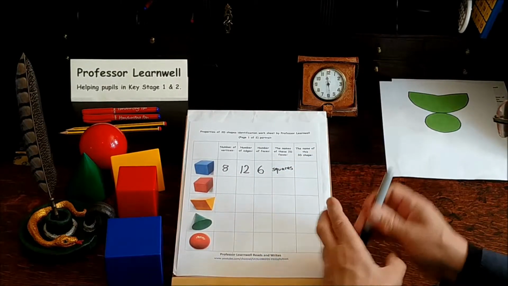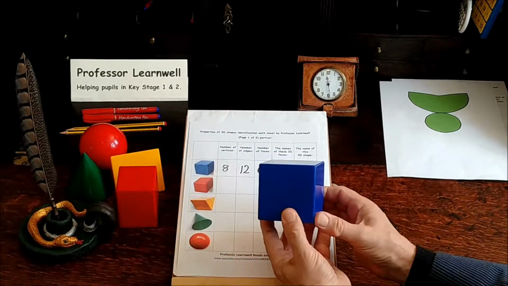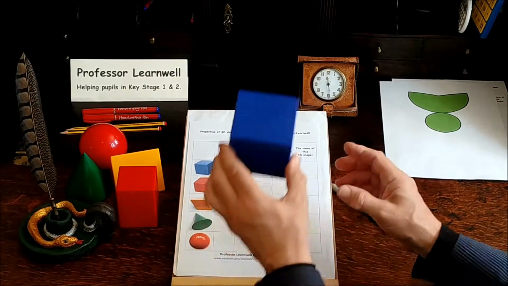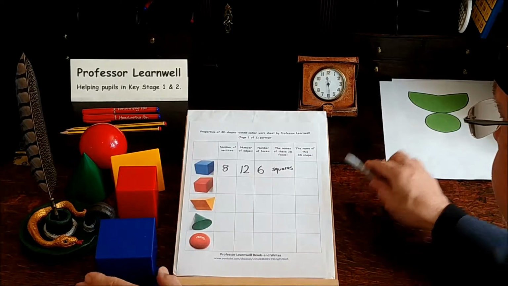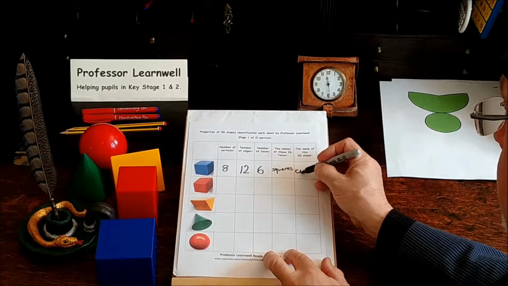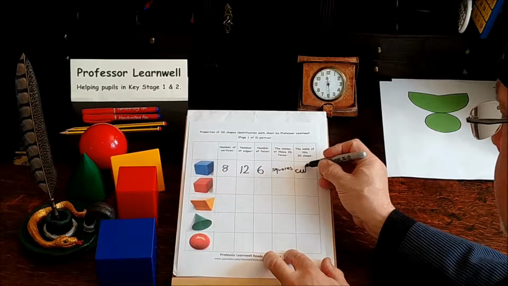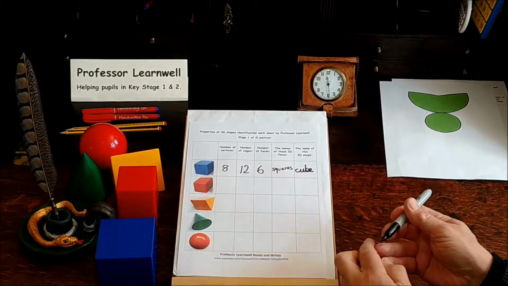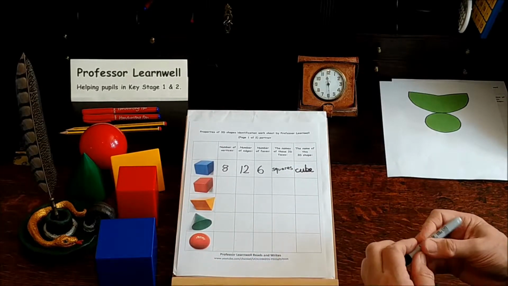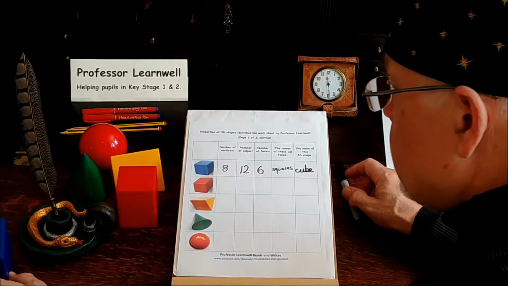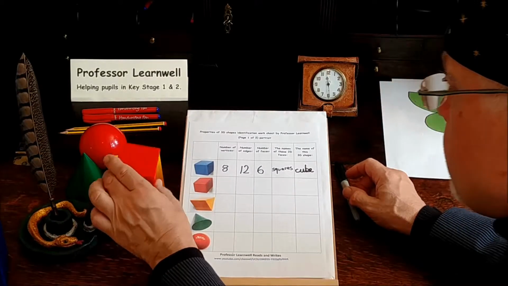So, can you name this shape? Made up of 6 squares, it is a cube, which is spelt like this. As you can see, I've gone back to joined cursive writing. Right, let's put that aside for one moment, and we'll take our second shape.